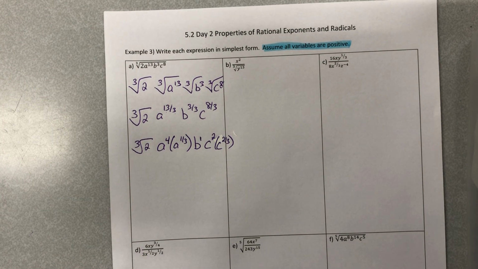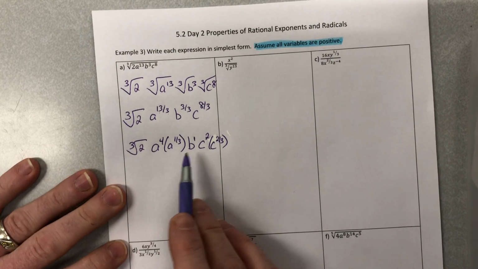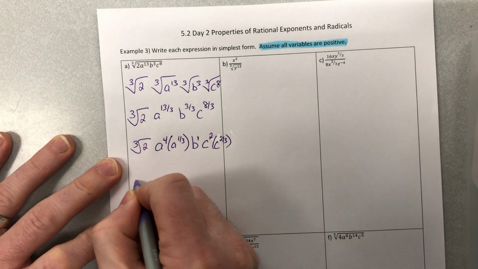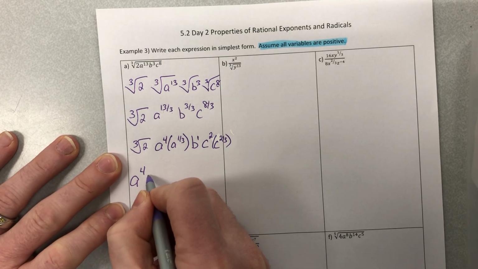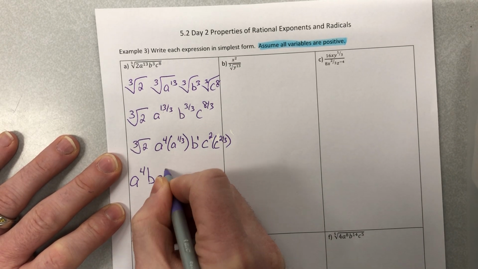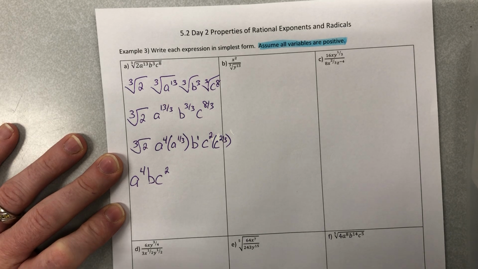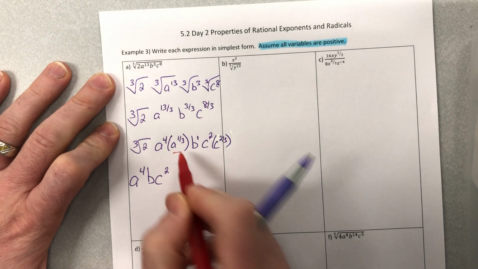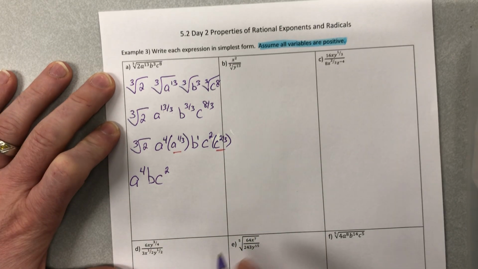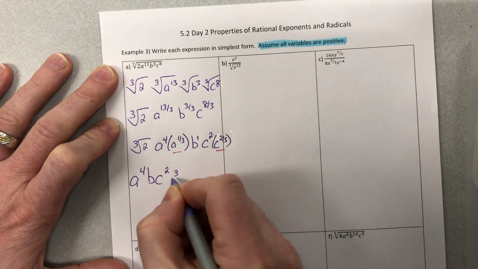All right, well now when we look at it, anything that has a whole number exponent is going to come out in front. So we'd have a to the 4th, b to the 1st, c squared. Now if we think about our a to the 1/3 and our c to the 2/3, both of those are saying cube roots.